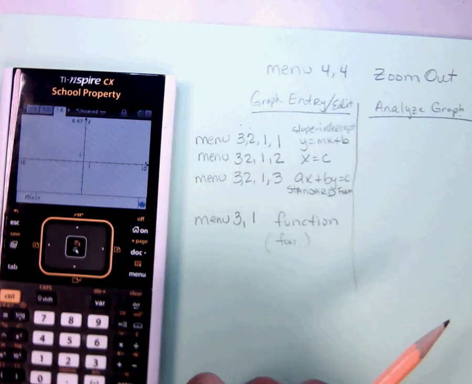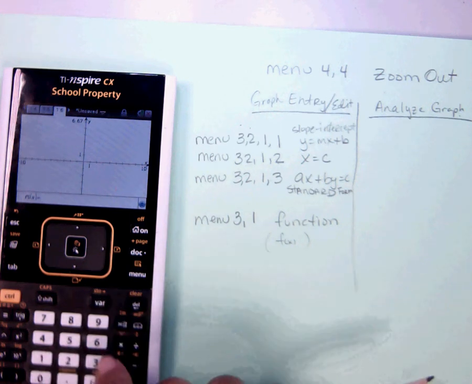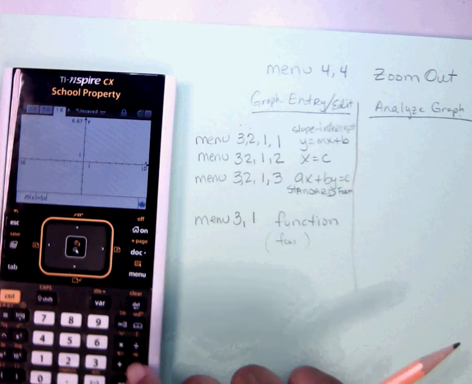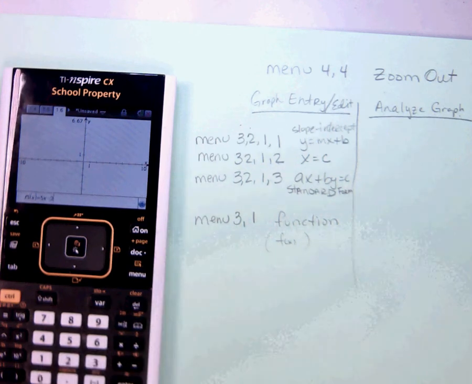Okay, analyze the graph. Let's put in 5x minus 2. Sorry, guys. Due to the phone call, I'm going to end this video and start analyze graph on the next one. Sorry.